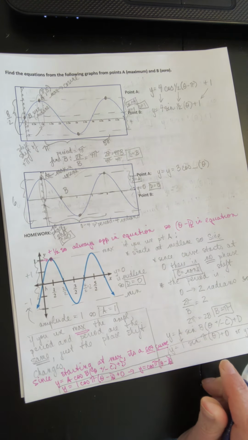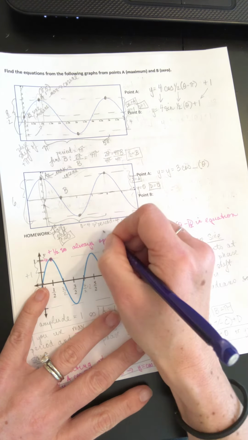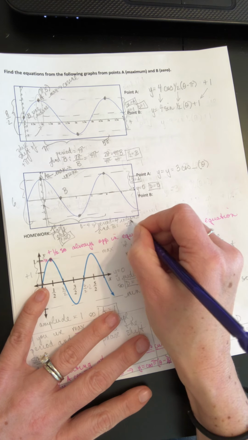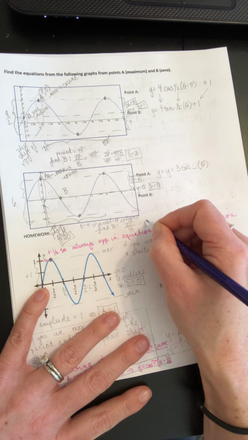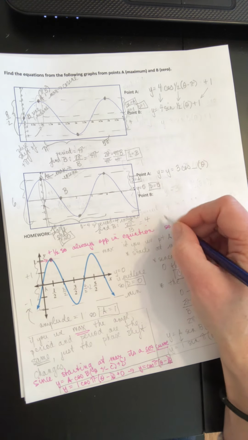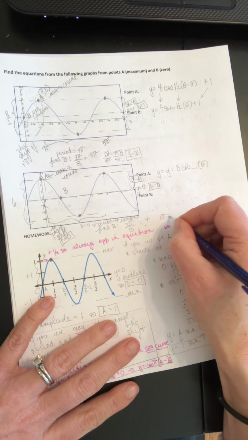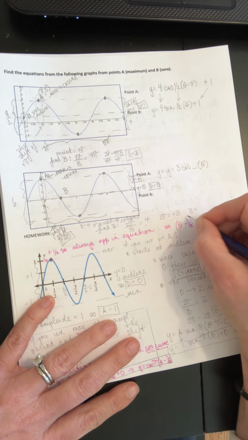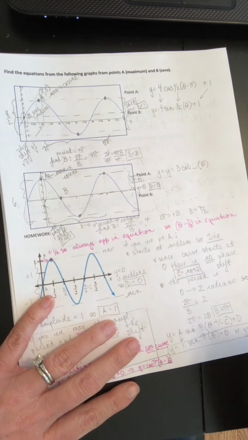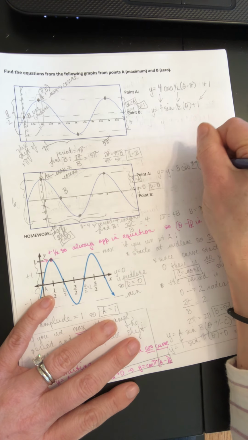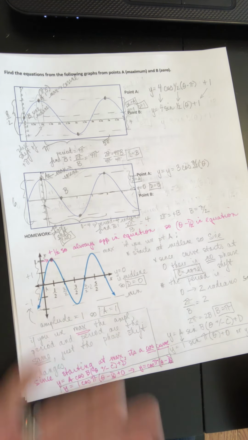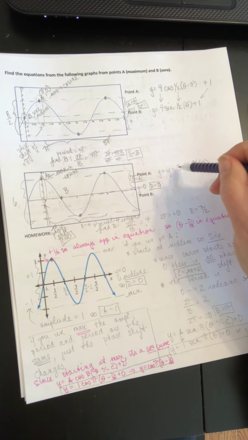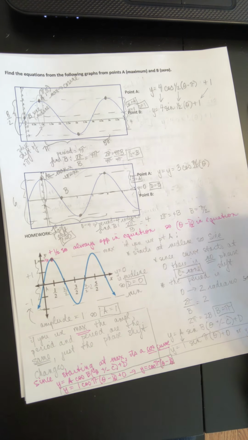Okay, so therefore, what is B? Well, we need to find B. I'm going to do 2 pi over B equals 4. Cross multiply. 2 pi equals 4B. Divide by 4. And B is pi over 2. So now, I pop that in for the B value, and I'm done. Okay, so D is 0. That's 3. Got no phase shift, we're good.